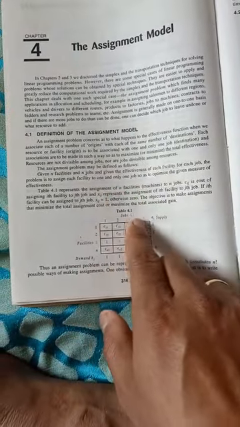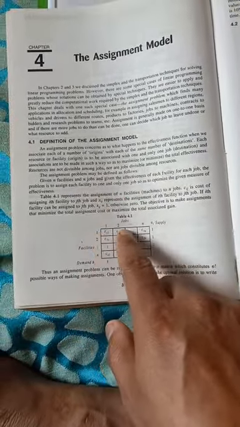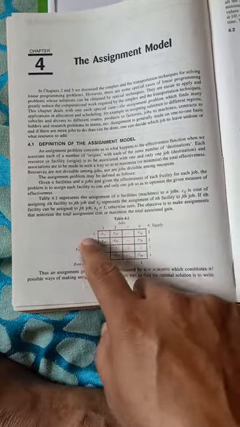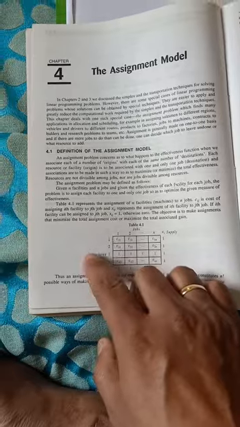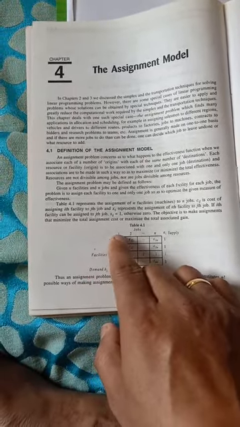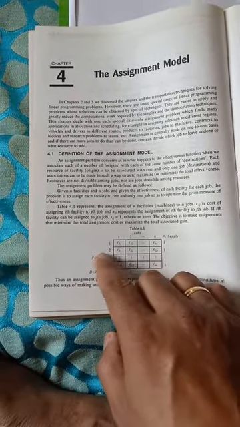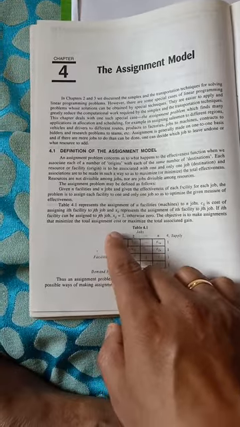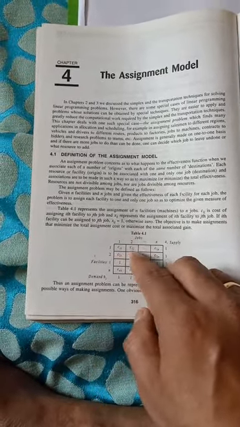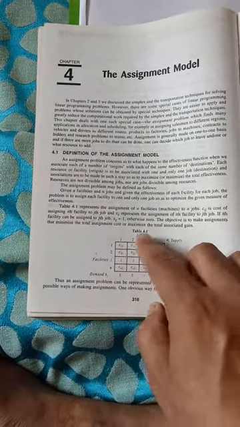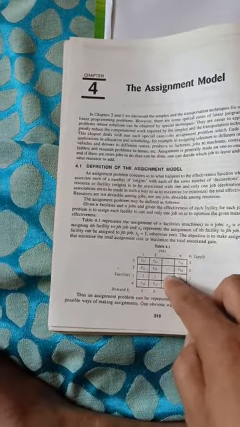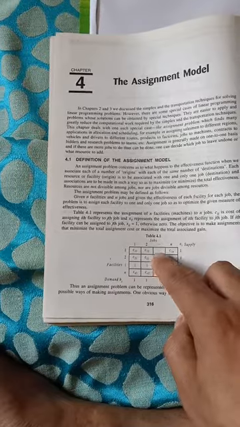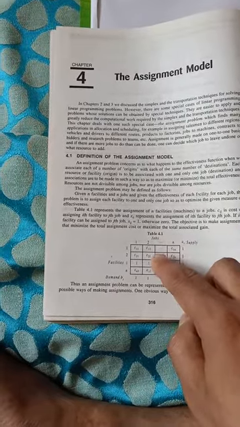You can see in the table the jobs 1 to n, and the facilities available, 1 to n. Each facility is assigned to one of the jobs, and this is called an assignment. You can see C11, C12 up to C1n, similarly C21, C31 up to Cnn, are the costs of assignments associated.